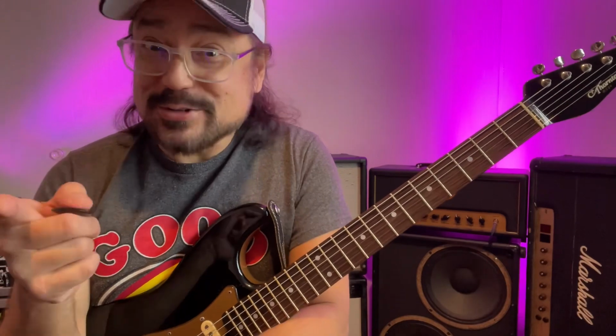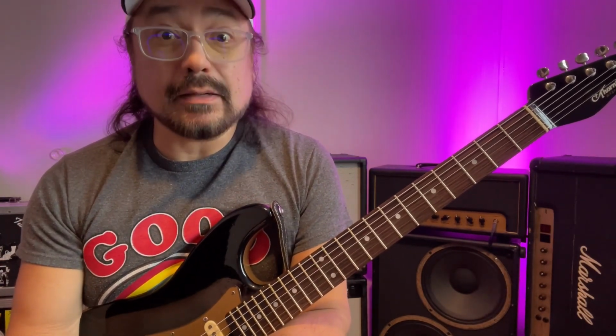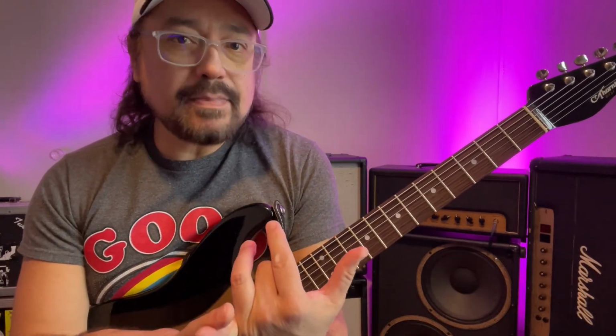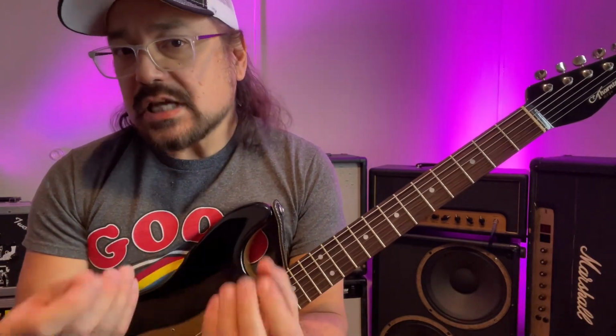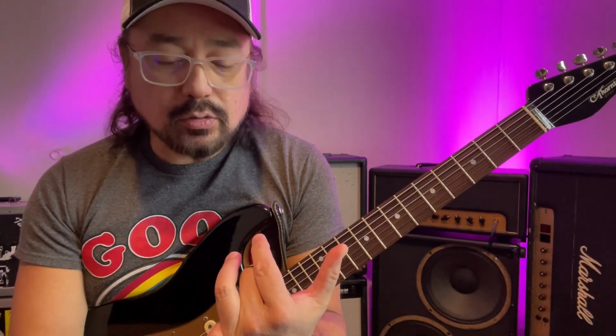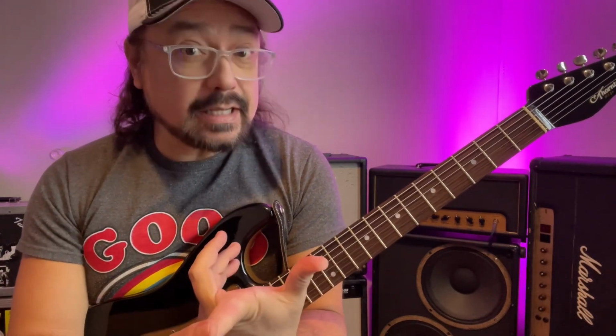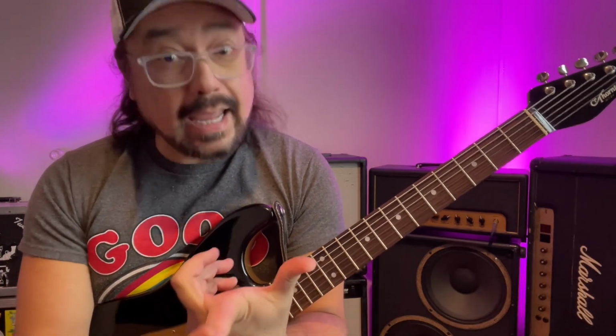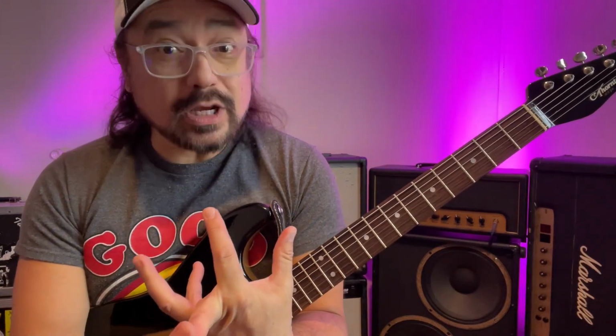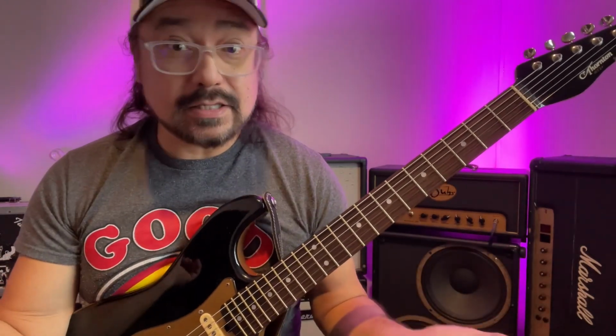But wait, there's more. If we take the same notes, but shift the tonal center from A to C, suddenly we're playing in a C major tonality, which is the same thing as a C Ionian mode. In fact, the notes A, B, C, D, E, F, and G are the same notes that not only make up the C Ionian mode, but they also make up the D Dorian mode, the E Phrygian mode, F Lydian, G Mixolydian. We already said A Aeolian. It also makes up the B Locrian mode. So we're going to be learning all of these things just from the A natural minor scale.